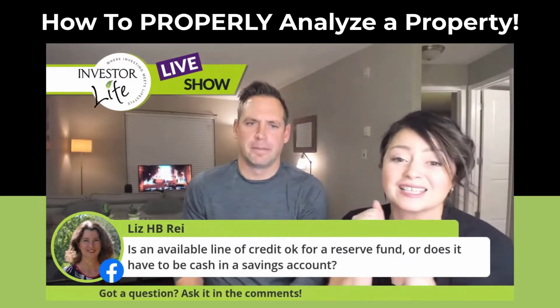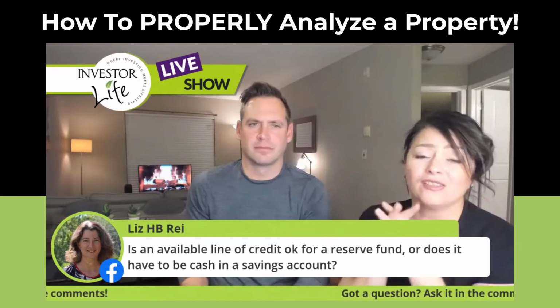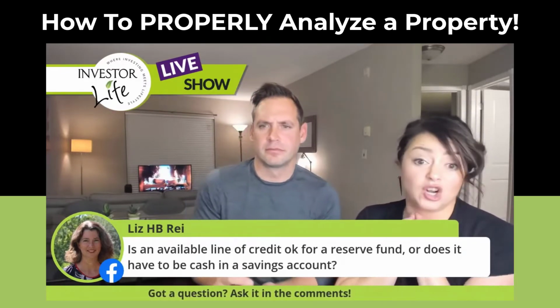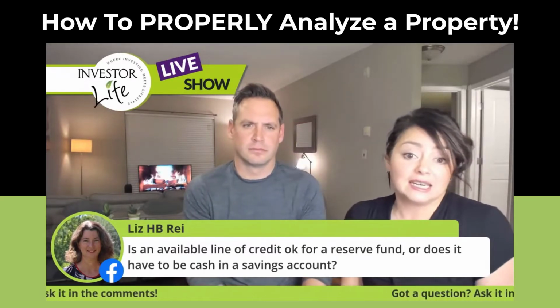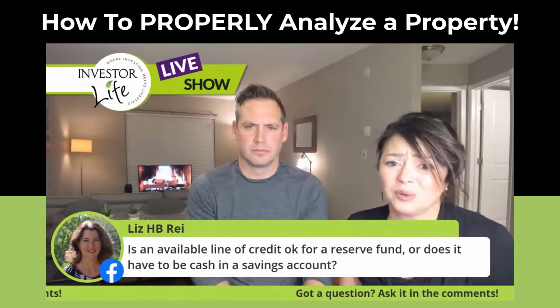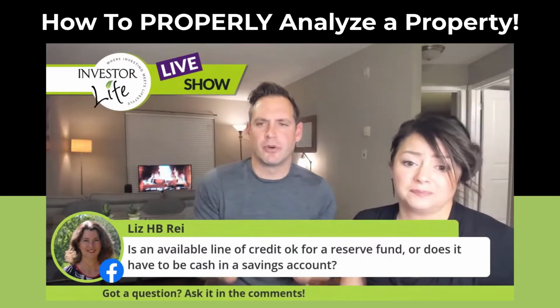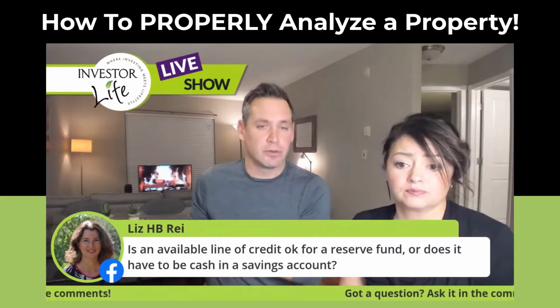It's hard to ask a partner for a reserve fund. You're already asking them for lawyers' fees, closing costs, down payment money, all that stuff. But trust me, you can sleep at night a whole lot better knowing that there's 5 to 10 to 15 grand, whatever the number is, sitting there in case anything goes wrong. You don't have to go to your partners and say, hey, so you know what. And Liz's question ties in with this: is an available line of credit okay for a reserve fund?